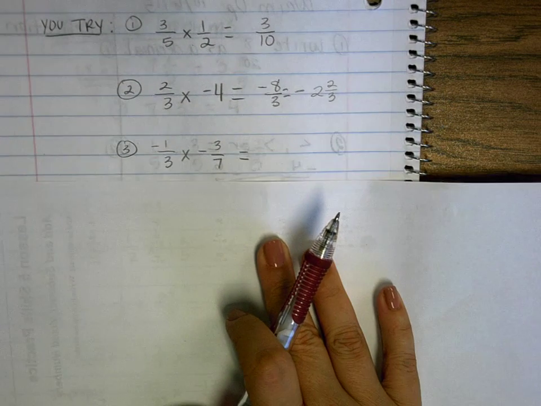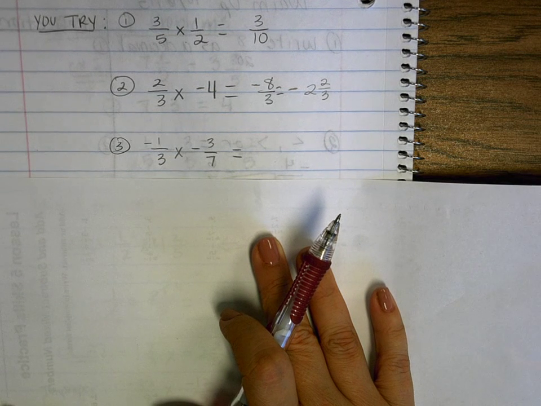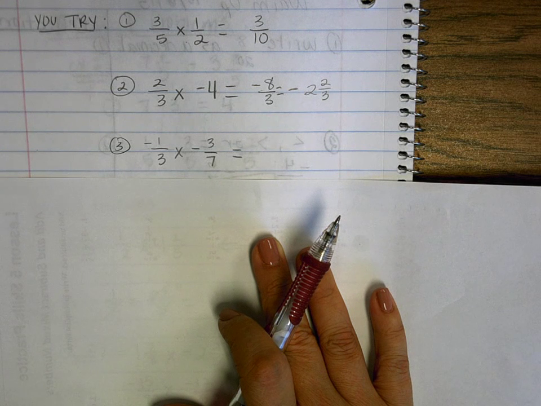Okay, try this one. Same rules apply. So we have negative 1/3 times negative 3/7. Just raise your hand when you have it. You can cross cancel if you want. Okay, Israel, what'd you get?